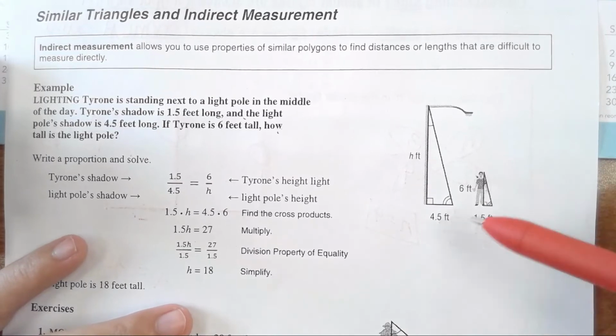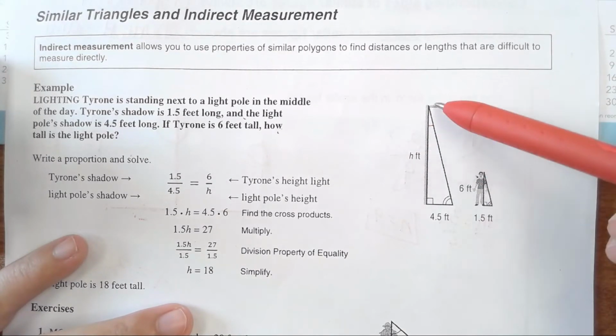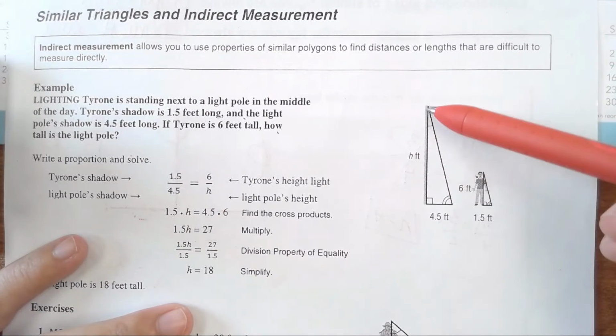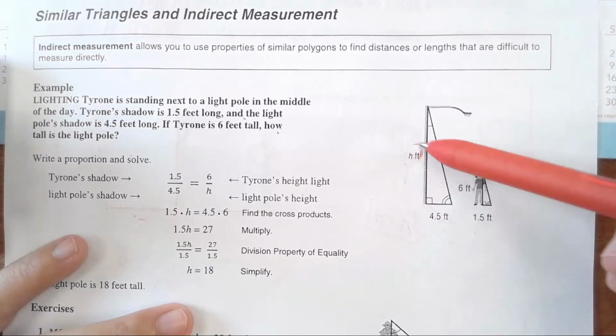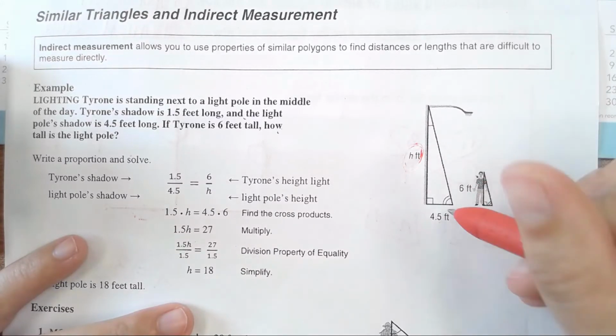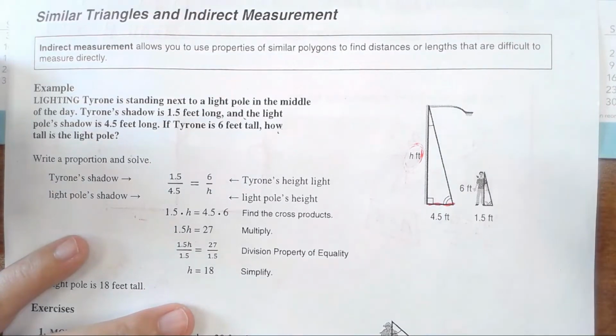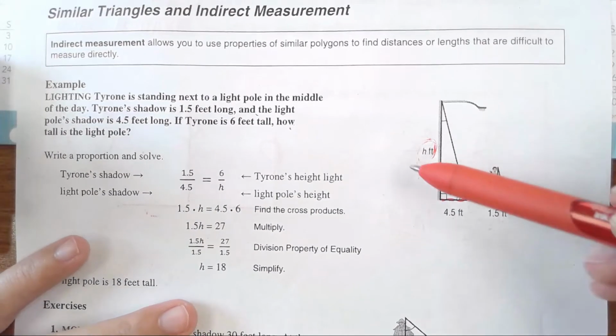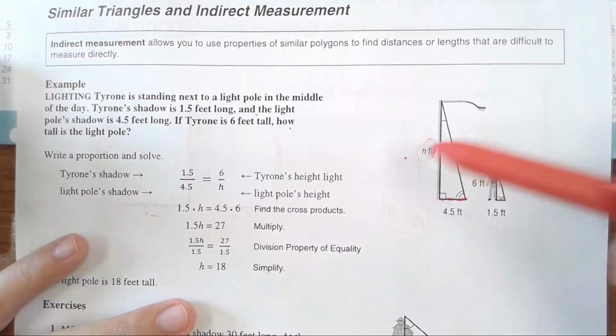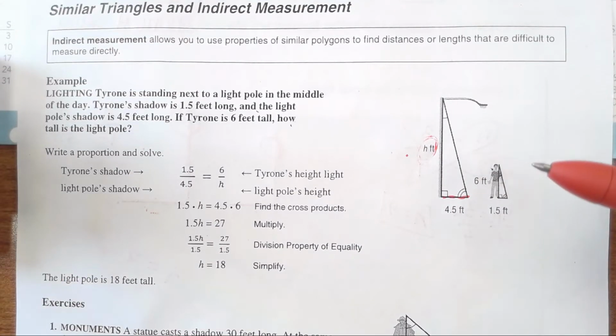Okay? Then over here was the light pole. We're trying to figure out how tall it is, so that's why H is right here, because that's what we're trying to find. And then its shadow was 4.5 feet. So if you're trying to find the missing side length, once again, just like we did on the back side, all that you have to do is set up a proportion and solve.